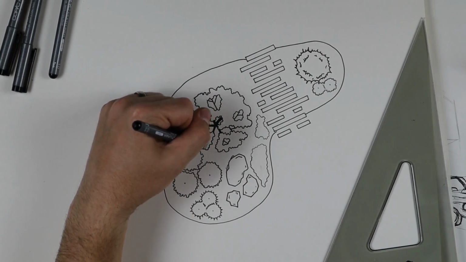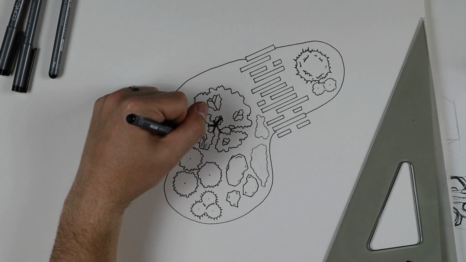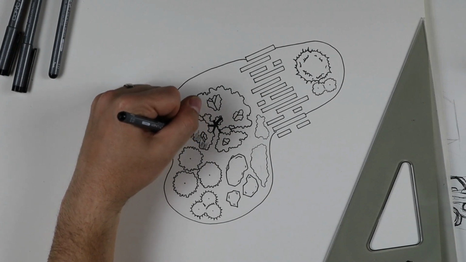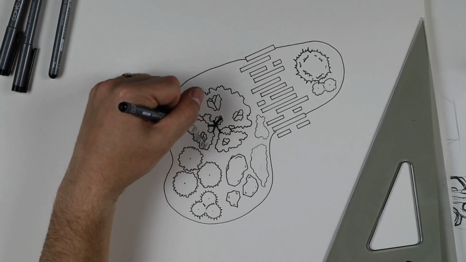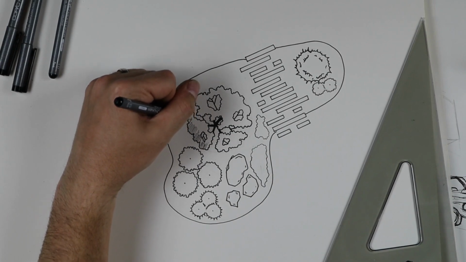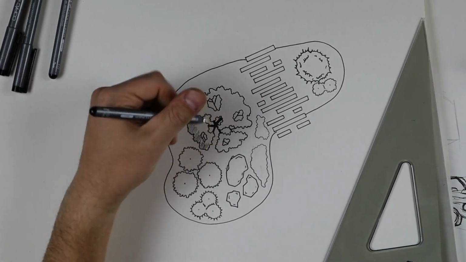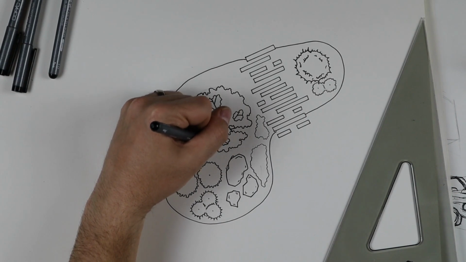So I'm assuming that my light source is coming from the northeast in this case, if north is straight up and down. Add a little texture to the tree here.